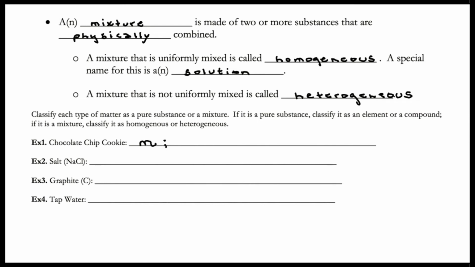Okay? Well, what type of mixture is it? If I have a chocolate chip cookie, is it uniformly mixed? And the answer is no, because you have chocolate chips floating around in the cookie. You don't know what you're going to get each bite. I would feel uncomfortable eating it in a movie theater. So it's heterogeneous.